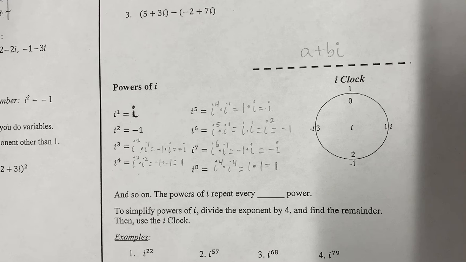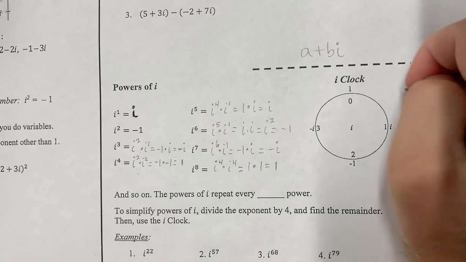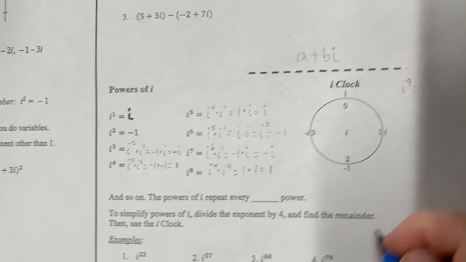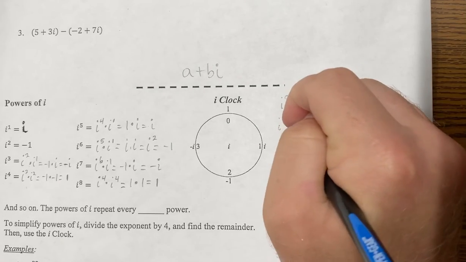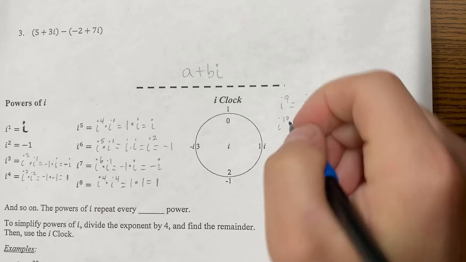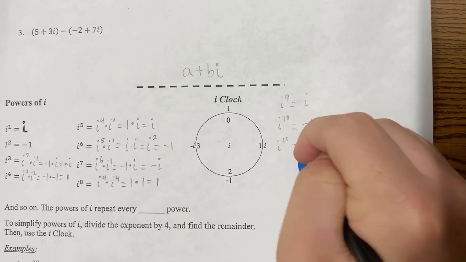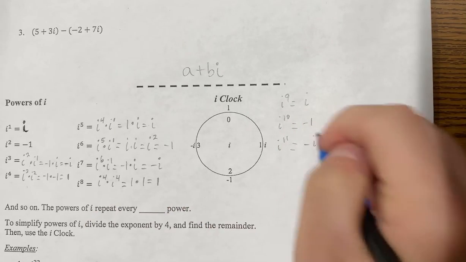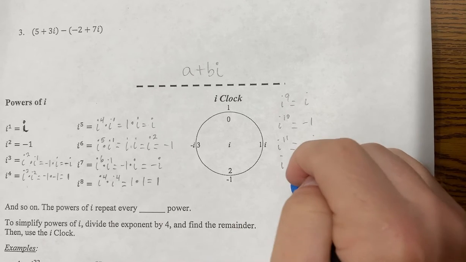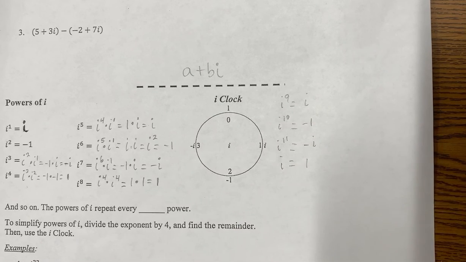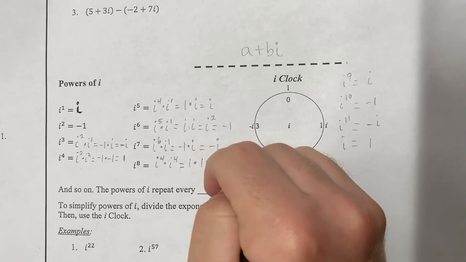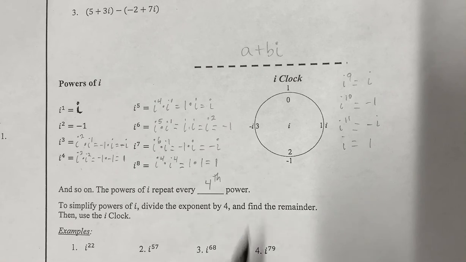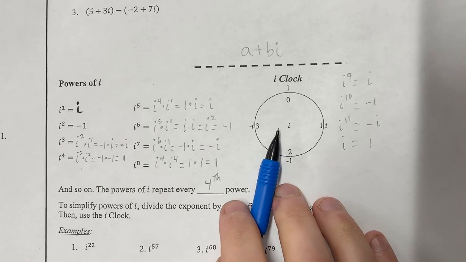If we continue in like fashion, you would notice that i to the ninth would also equal i, i to the 10th would equal -1, i to the 11th would equal -i, and i to the 12th would equal +1. And so on. The powers of i repeat every fourth power. We can use the i clock to help us figure that out.